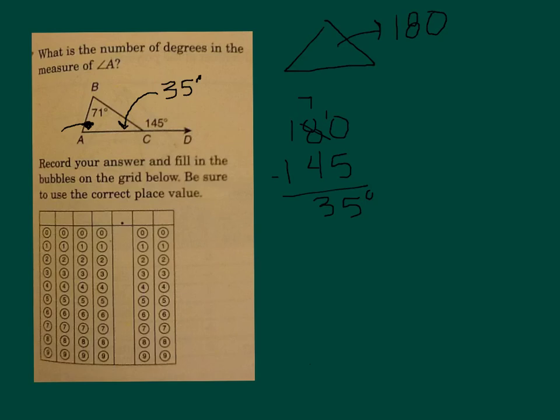Now, I know that this is 71, that's 35, and I know that this entire triangle should add up to 180. So now I'm going to figure that out by doing the math. So I'm going to add up 71 plus 35.